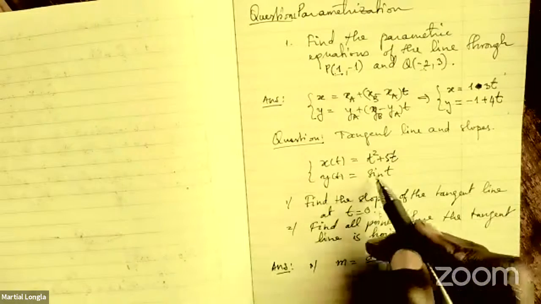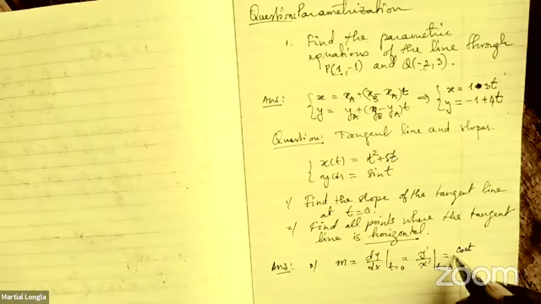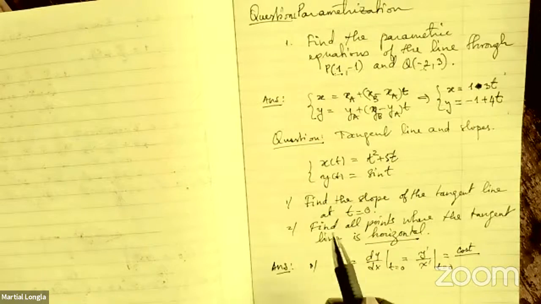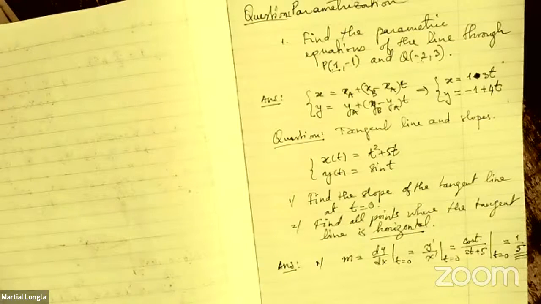So y prime, that is the derivative of sine t, it's cosine t. Then x prime, the derivative of x, that'll be 2t plus 5. And then plug in t equals 0. That's cosine 0, which is 1, over 2 times 0 plus 5. So that is 1/5. So this is the slope of the tangent line.